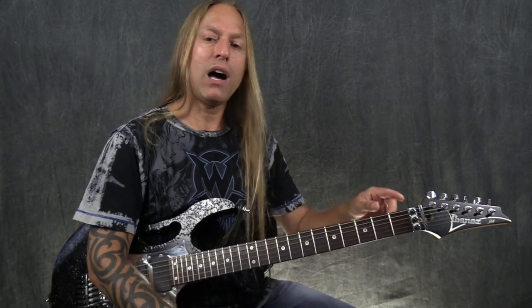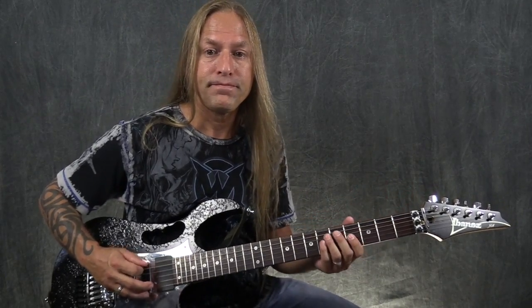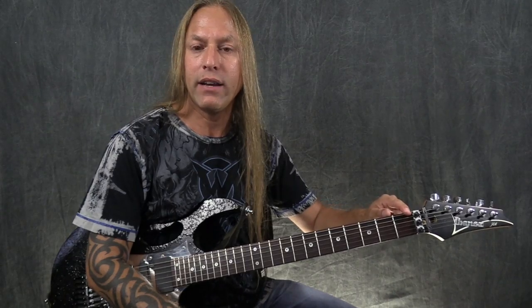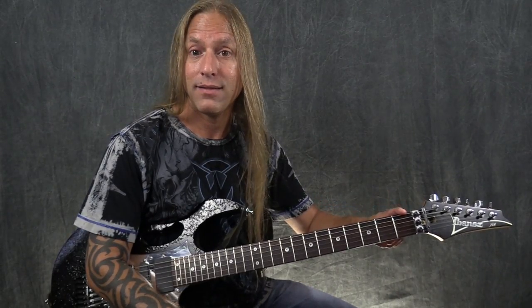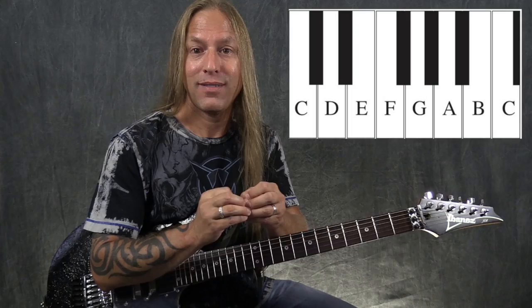Okay? So on the 6th string, we're going to go back to this. We know this note is E. Right there, that note is E. So the next note on the guitar, this first fret here, is going to be what? It's going to be F, because there is no E sharp, right?